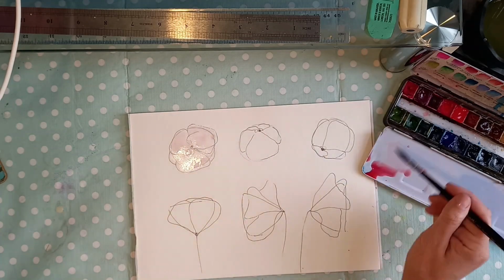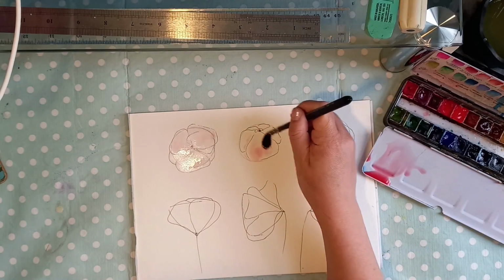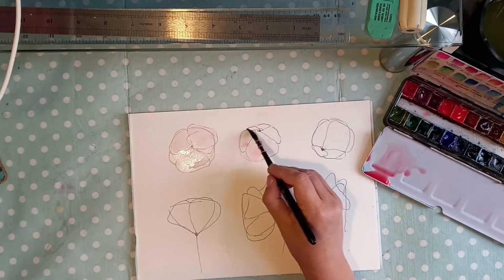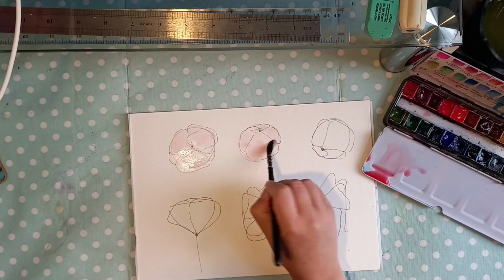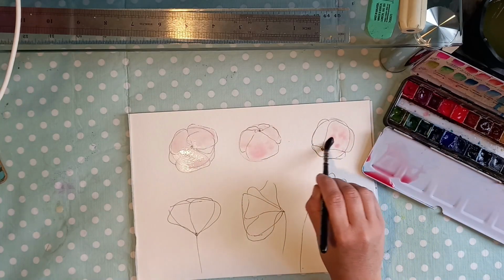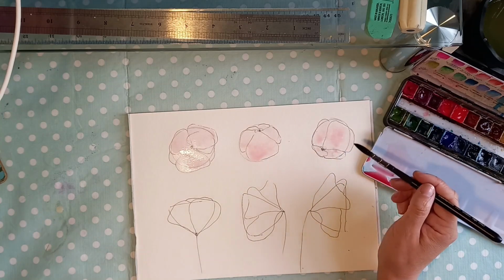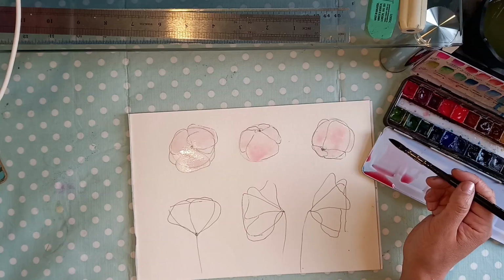Nice and simple. Just get that on there. Doesn't matter if you go outside the lines. Okay.